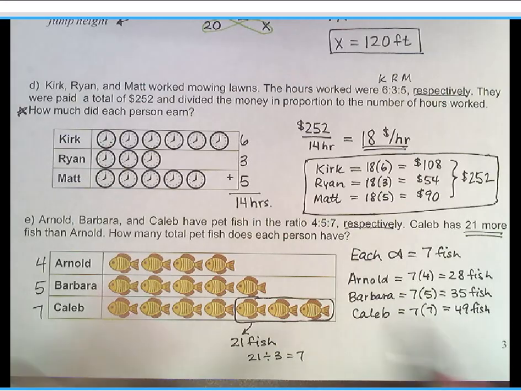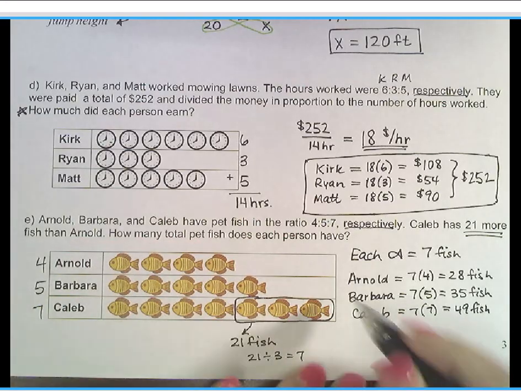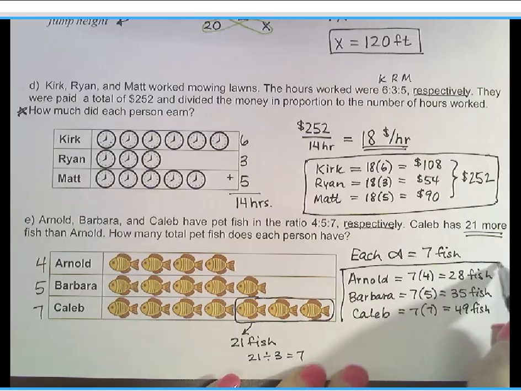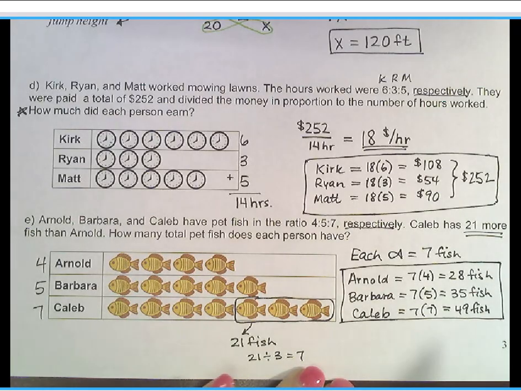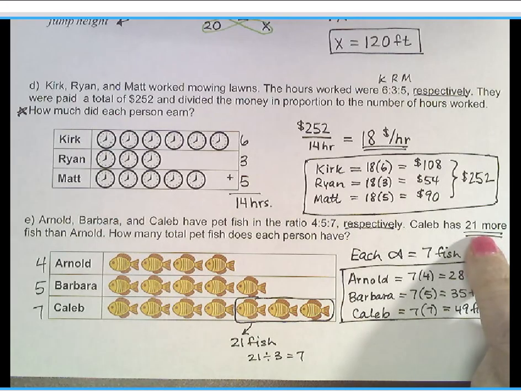So the question is, how many total pet fish does each person have? So now we know. And you can double check that Caleb's 49 is actually 21 more fish than 28. That's how many Arnold has. So each picture, you have to figure out what each picture is worth. And the kicker was the fact that they told us that Caleb had 21 more fish than Arnold. So we could compare it based on our picture. So that's proportion word problems.